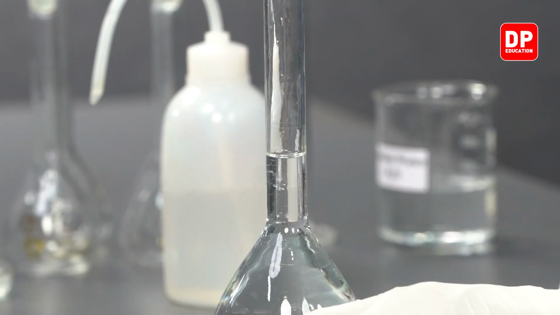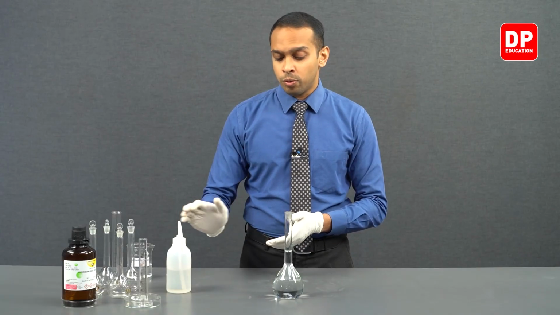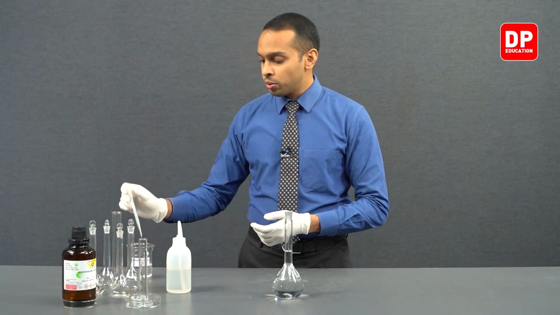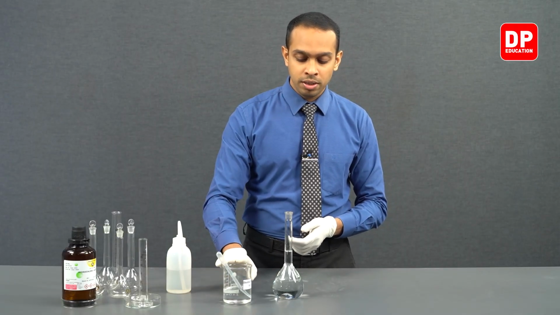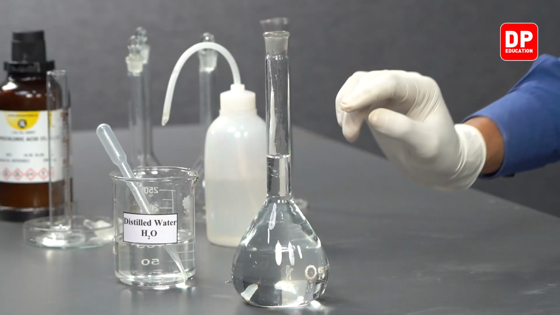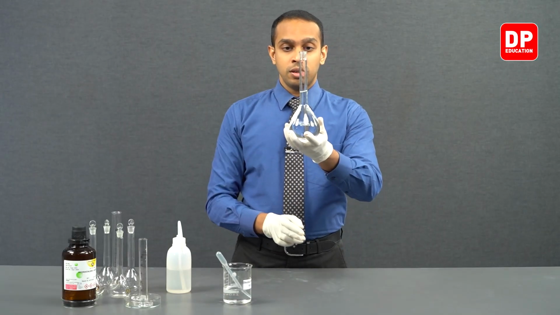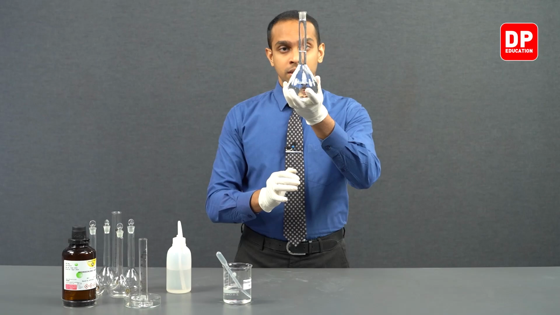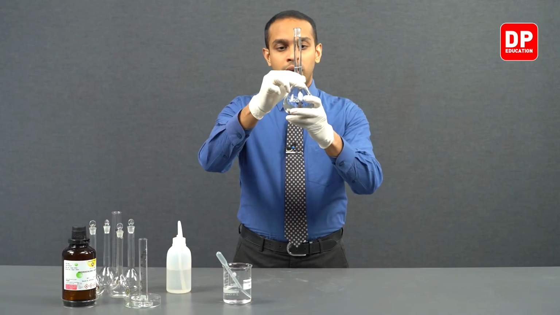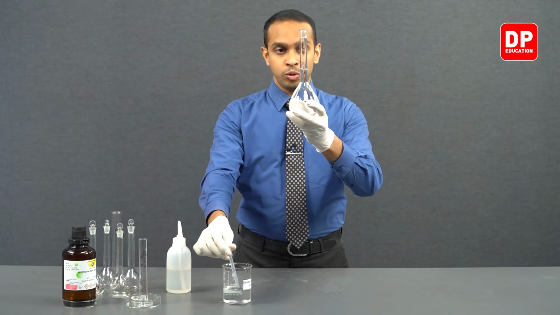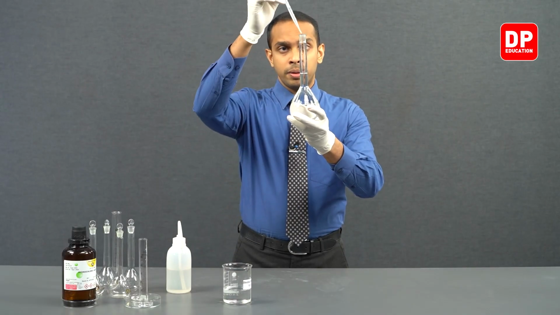After you come quite close to the calibration mark, please be careful when adding water with the help of a wash bottle. Instead, you can use a dropper and a little bit of distilled water, and you can bring your eye level to the calibration mark, or you can lift this volumetric flask all the way up to your eye level so that the calibration mark is at your eye level. While holding it like this, you can proceed to add water with the help of a dropper.